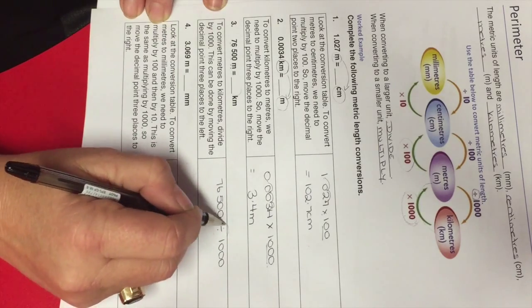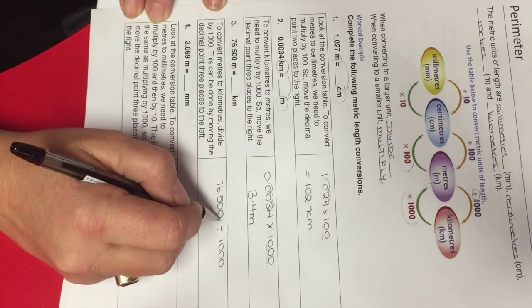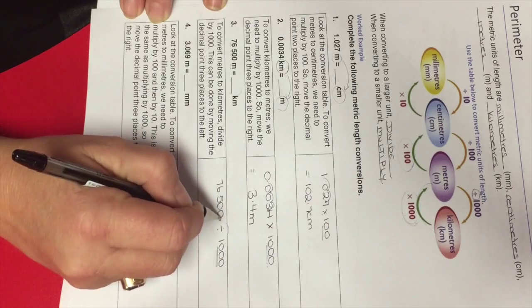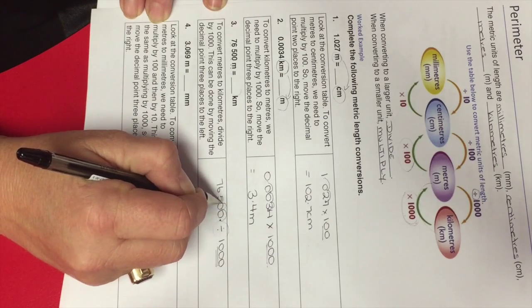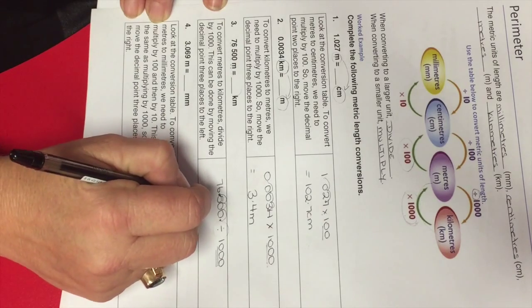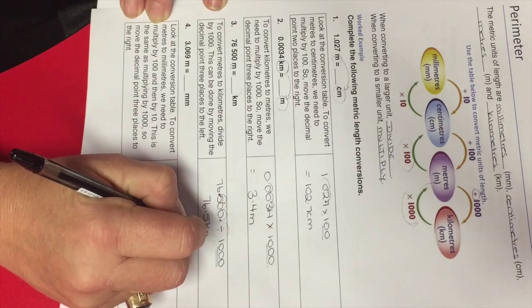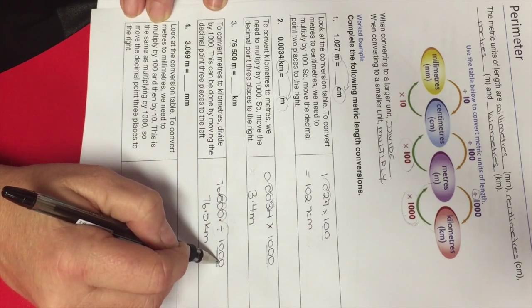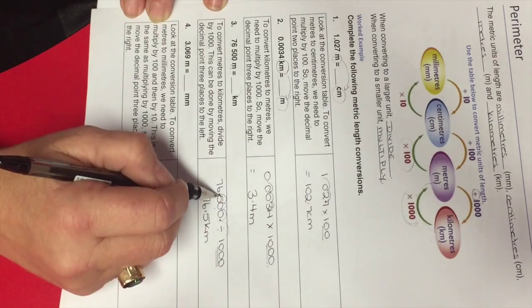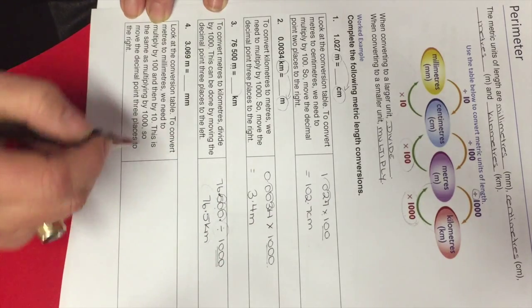Because we're dividing, whereas when we multiplied we did our jumps to the right, when we are dividing, we do jumps to the left. 3 zeros, 1, 2, 3, and our decimal point comes there. 76.5 kilometres, because there are 1,000 metres in every kilometre. We're seeing how many times 1,000 goes into it, and that gives us the kilometres.